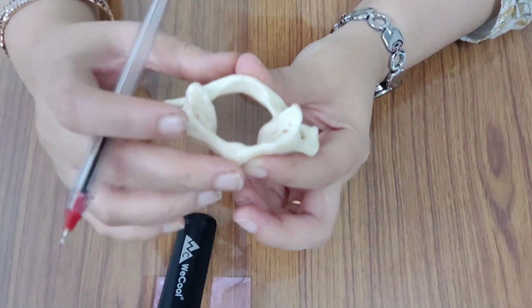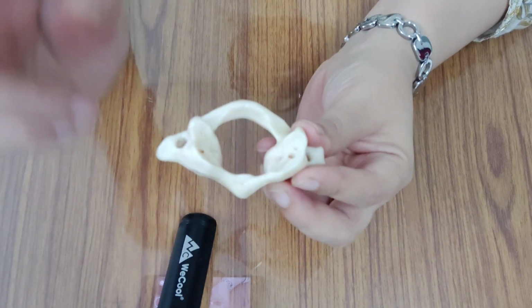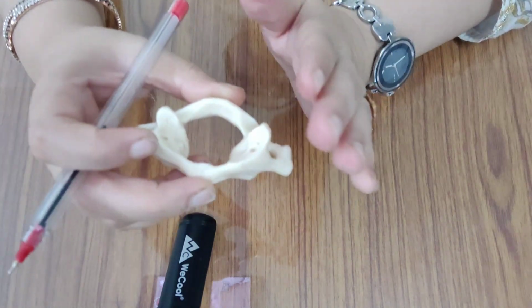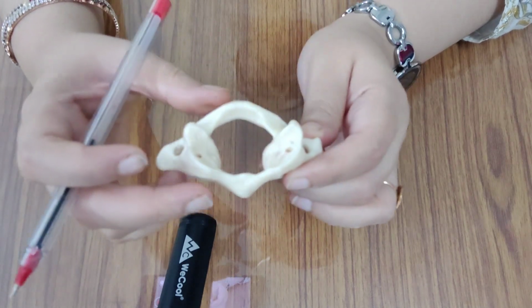So in this video, I have discussed the distinguishing features of the first cervical vertebra and its normal anatomical position.